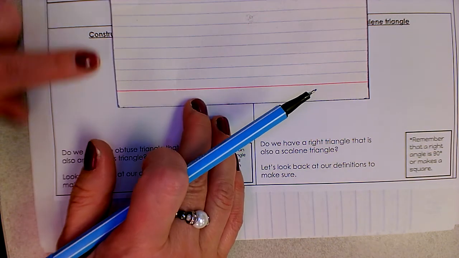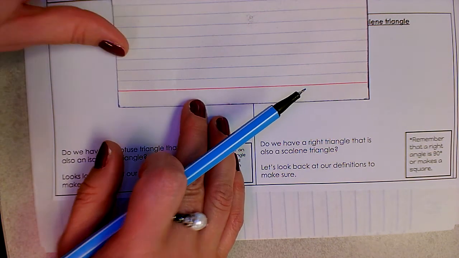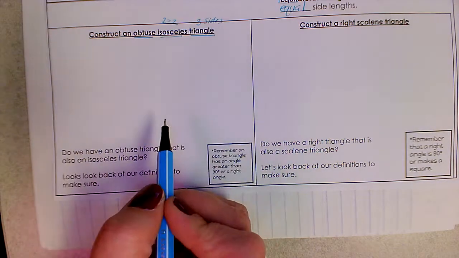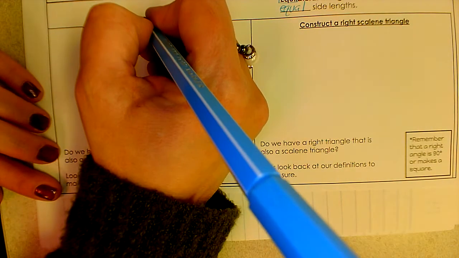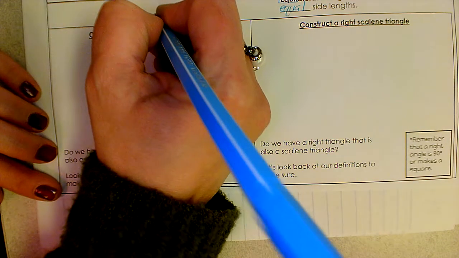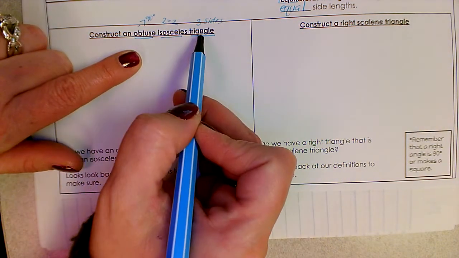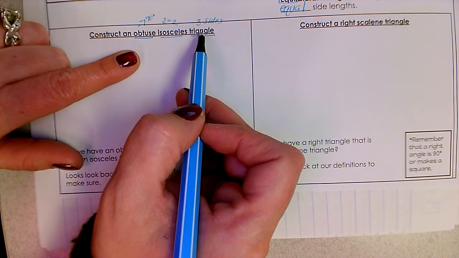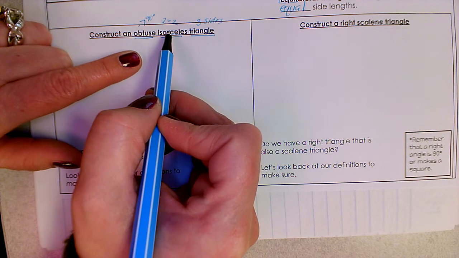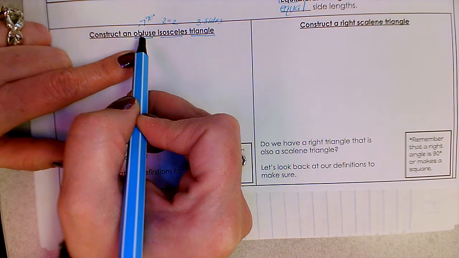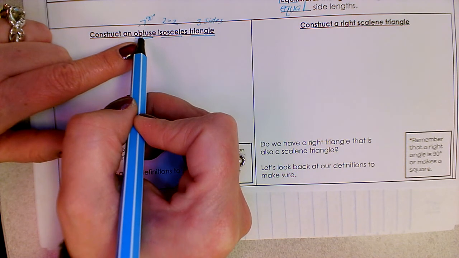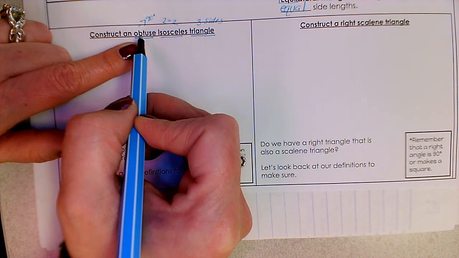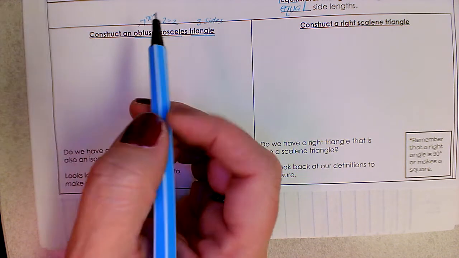If I have my side here, its side would come out, so it has to be bigger than that 90 degrees. So kind of my 3 things I have to think: I'm making a triangle, 2 sides have to be equal and have the same length, and then it's obtuse, meaning the angle is greater than 90 degrees or greater than a right angle.